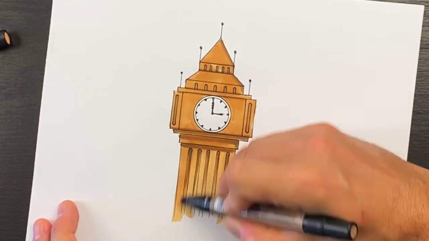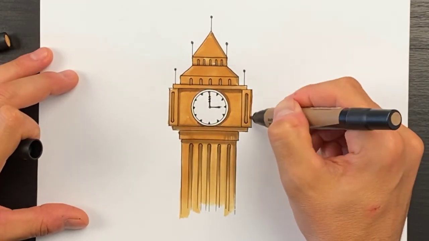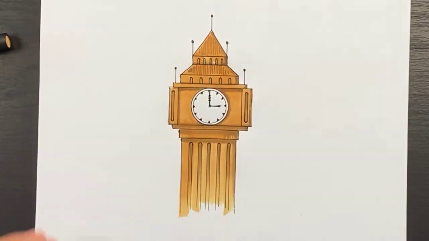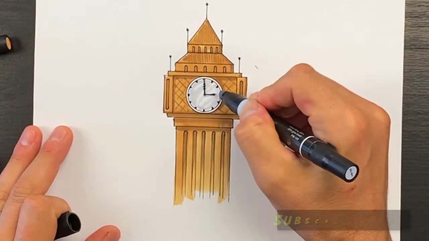And there we have it. We just drew the Big Ben clock tower and we colored it in using some shades of brown, and the clock dial itself was a lighter gray color. So hopefully you enjoyed this video.